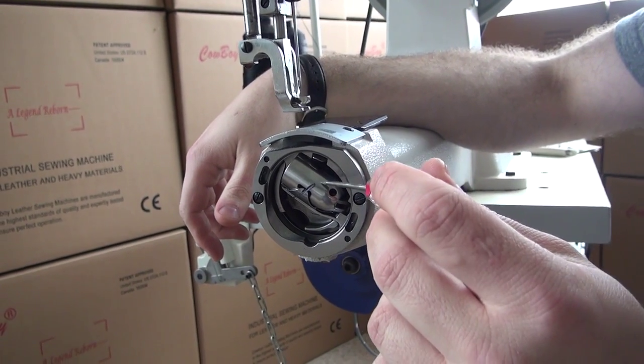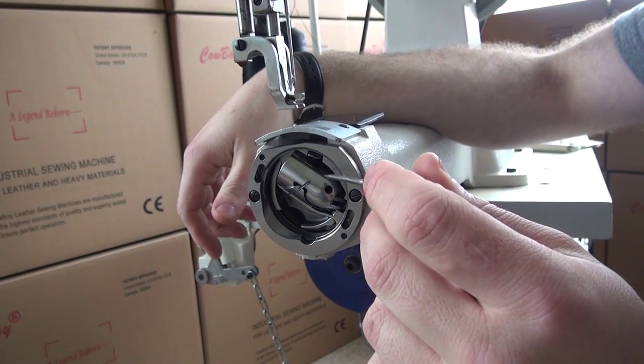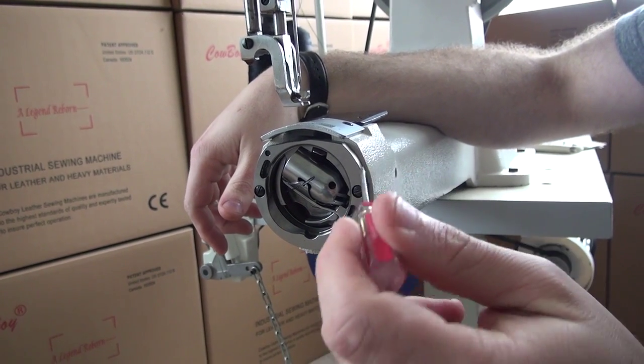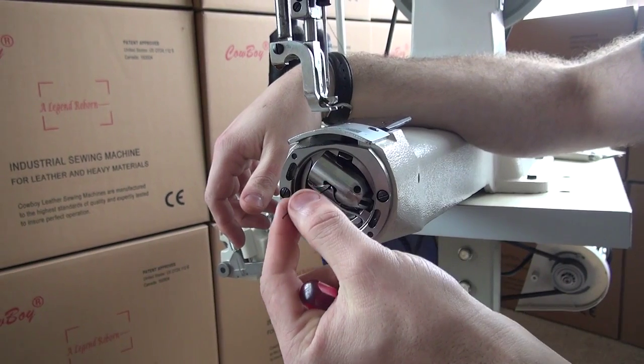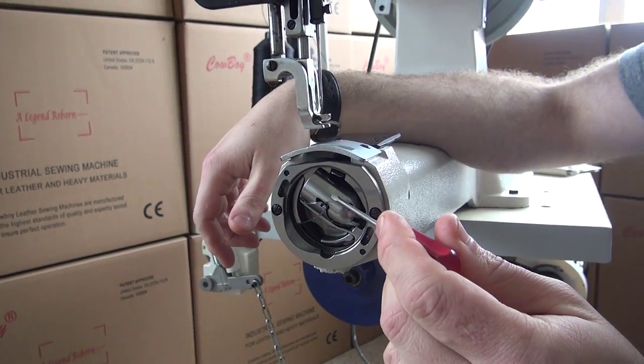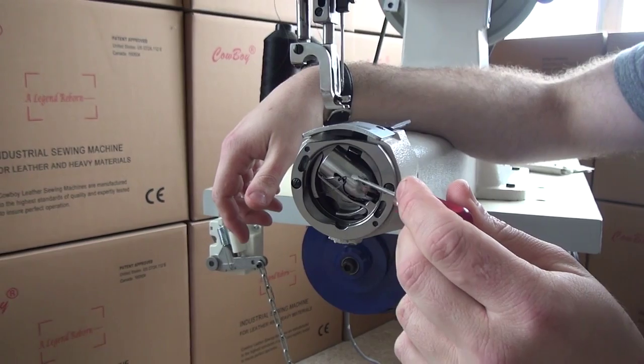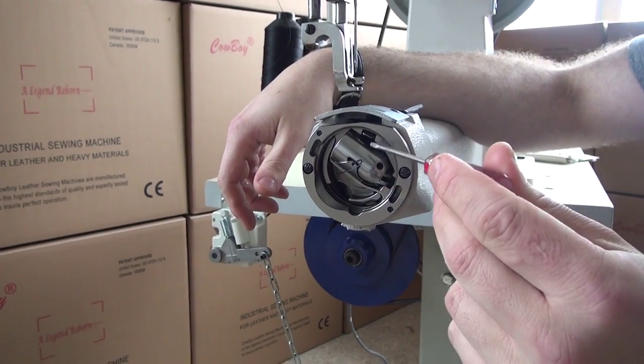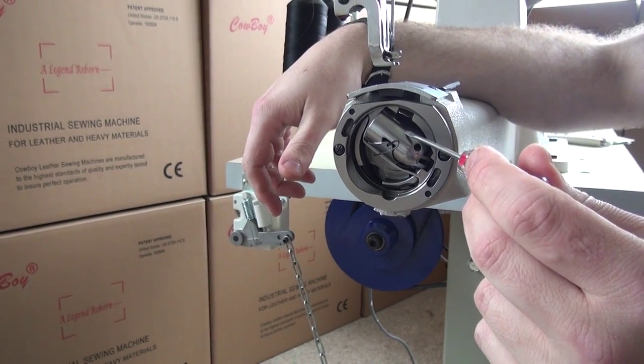The only time you would need to adjust the bobbin tension on this sewing machine is if you're making a dramatic change in thread sizes. So for instance, right now we're running a size 277 thread in the bobbin on this sewing machine. If we went to a size 138 thread, which would be 2 sizes smaller than what we have for the 277, then you would need to adjust the bobbin tension.